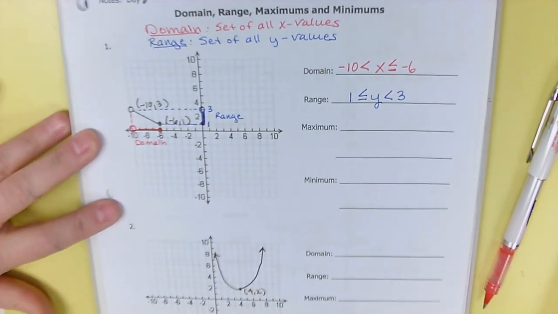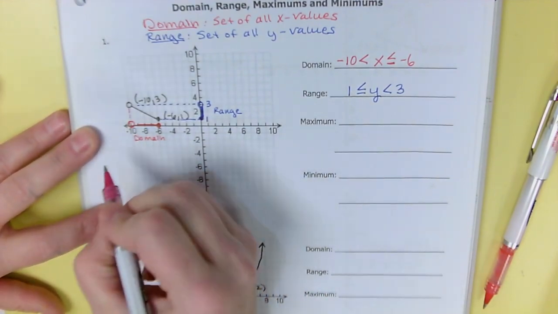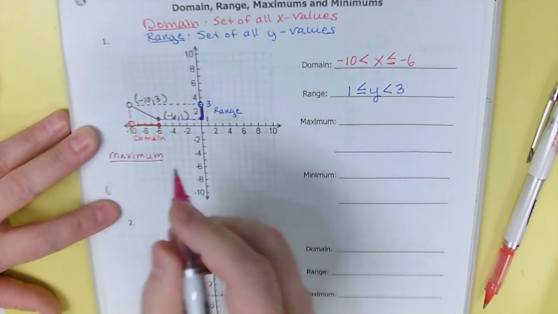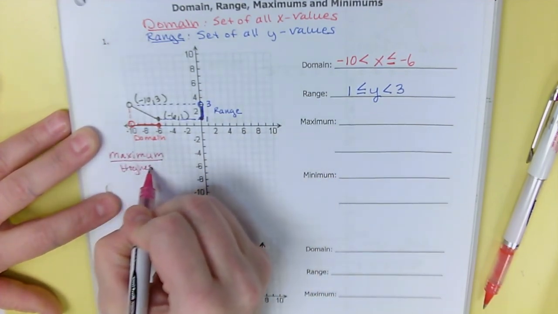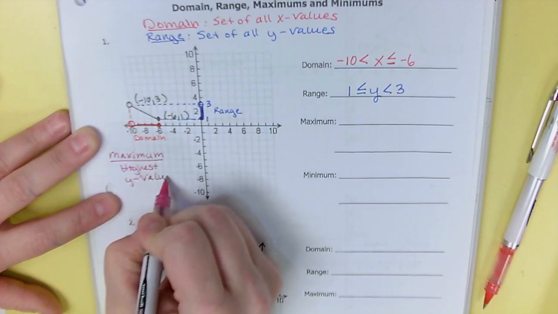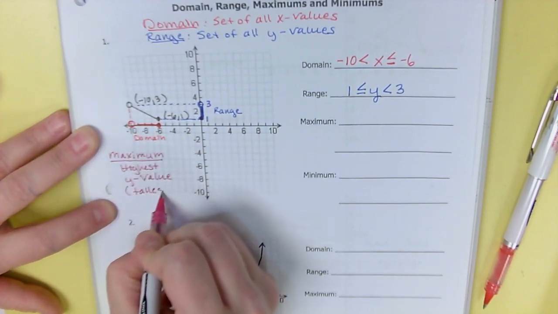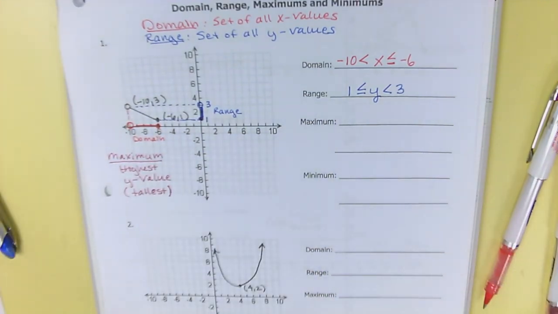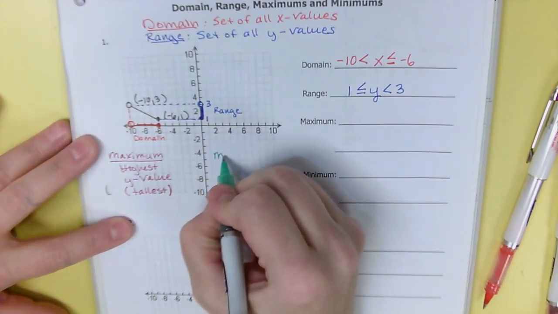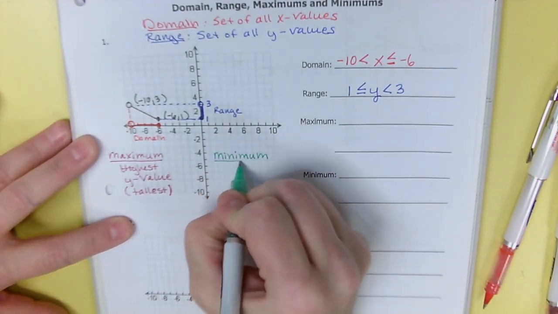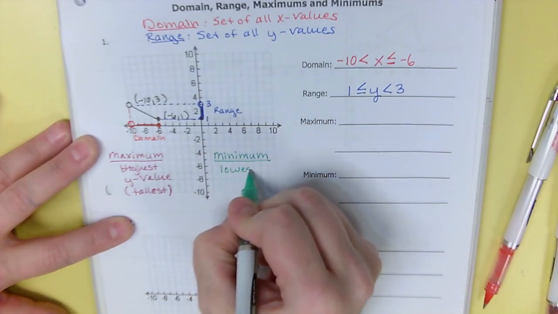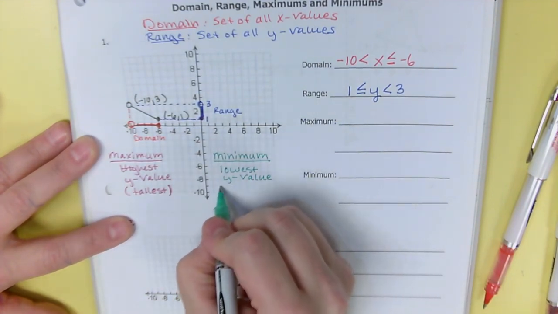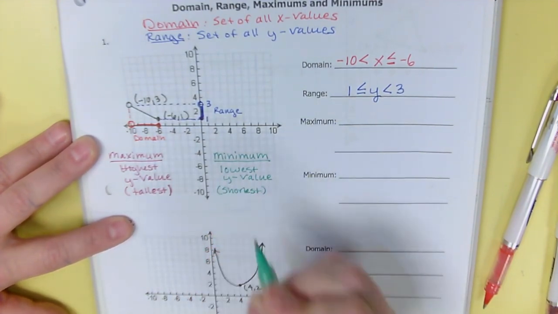Okay, and we've done a little bit with maximum and minimum before, but it's just been a while. So over here, let's just remind ourselves what this is. Okay, the maximum is the highest y value. You can think of it as the tallest place on the graph. All right, the minimum of a graph is the lowest y value, and it is the shortest place on the graph.